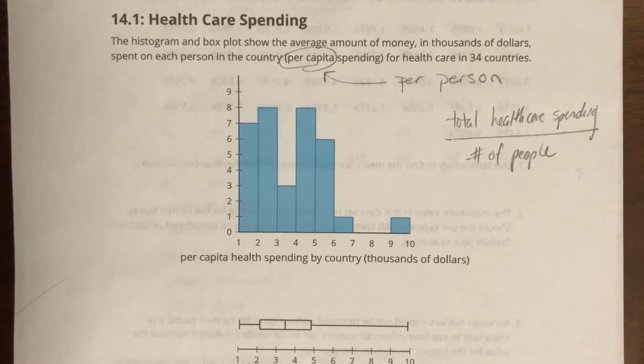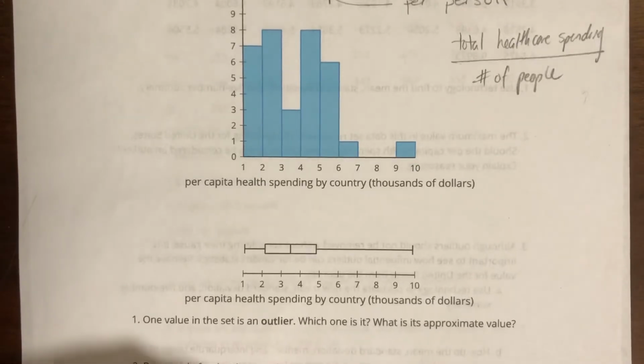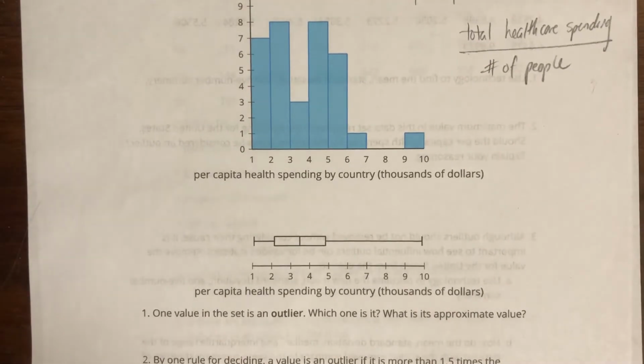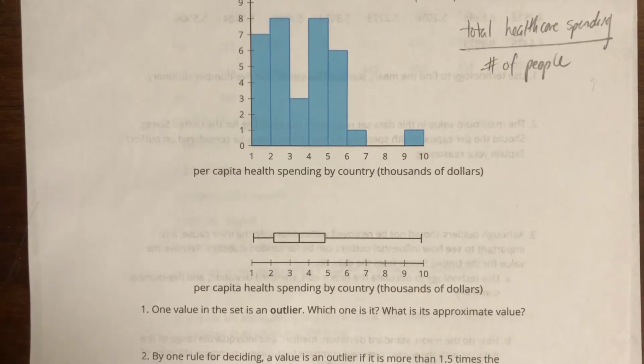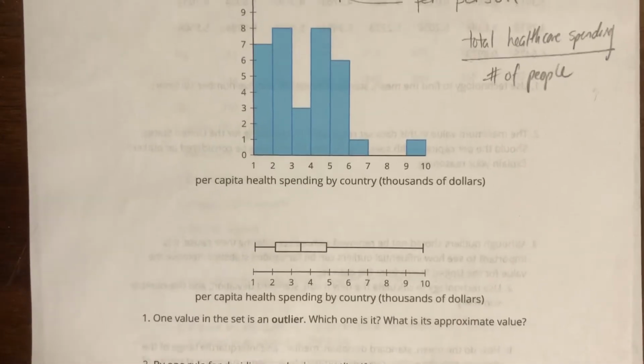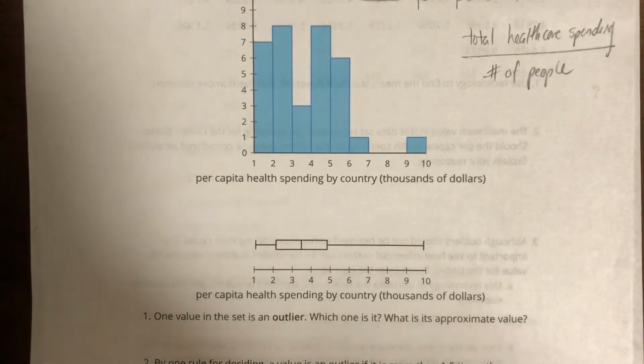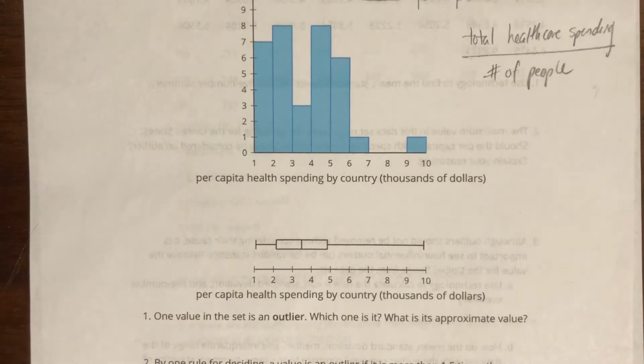Okay, so they've given us a histogram and they've given us a box plot. And 34 different countries around the world, however much I spend on healthcare. So one value in each set is an outlier. Which one is it? What is its approximate value? Okay, so take a second look at the data. Where can you find this outlier? Where do you think it is? And what would you say the approximate value is for that outlier?